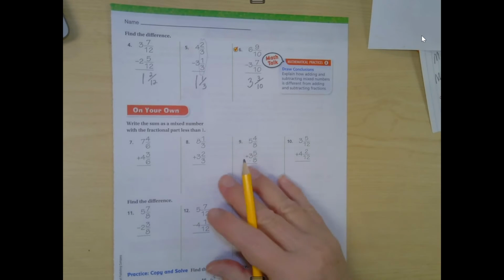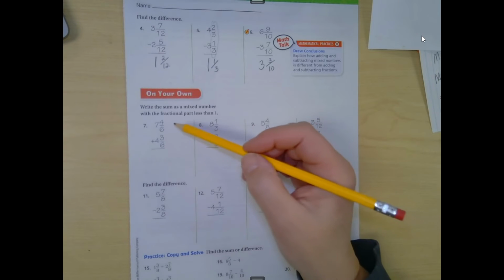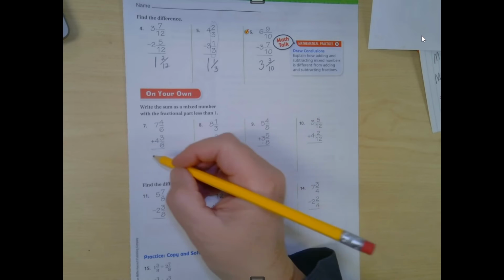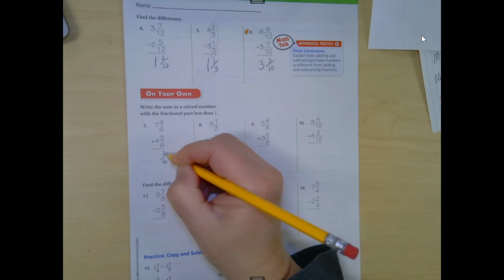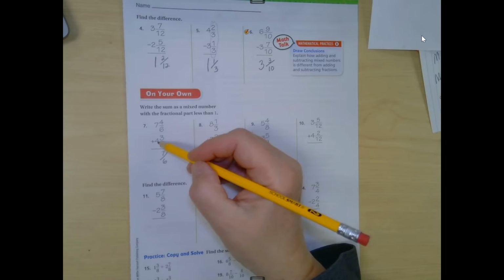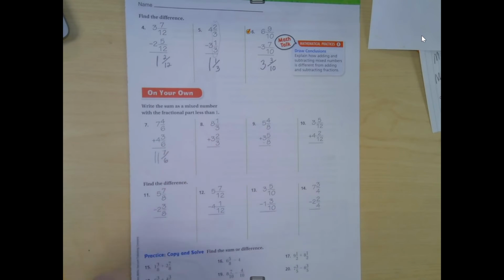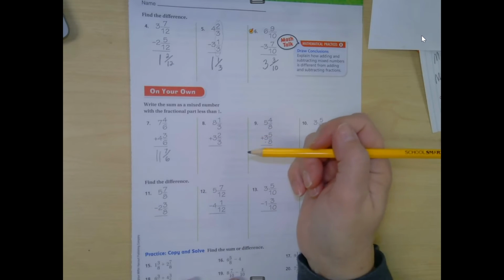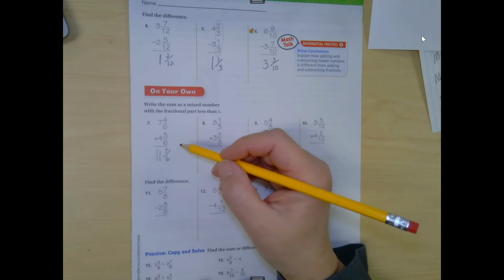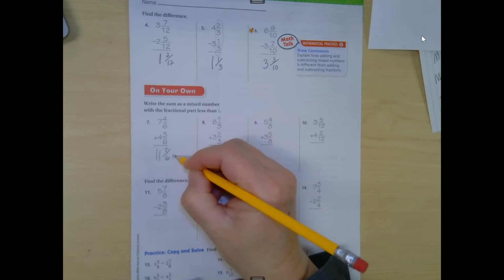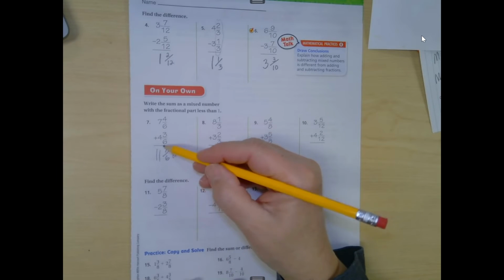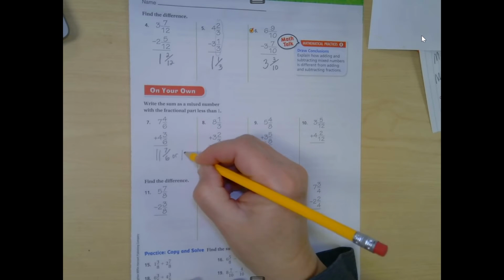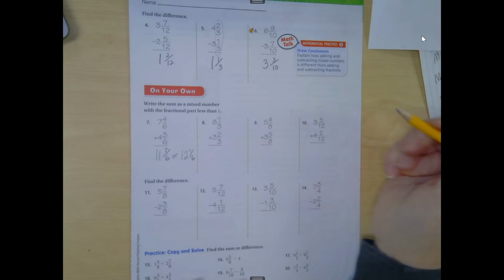All right, going to number 7. Here we're adding. 4/6 plus 3/6 equals 7/6. That's an improper fraction. 7 plus 4 is 11. Now, we need to change this 7/6. 6/6 is a whole with 1 left over. So I'm going to take the 6/6 and add it to this 11. So we're going to end up with 12 and 1/6.